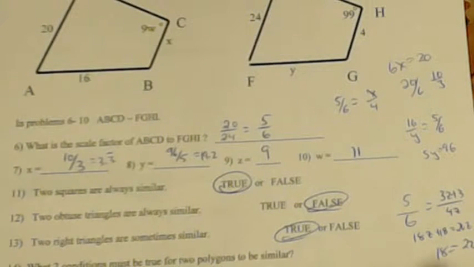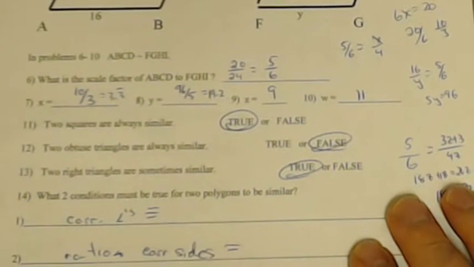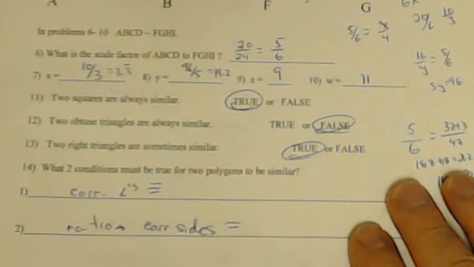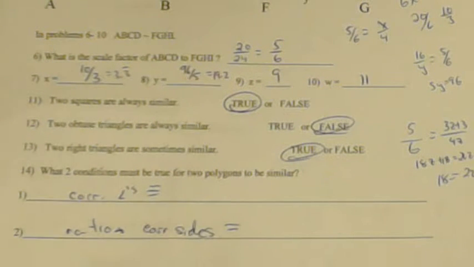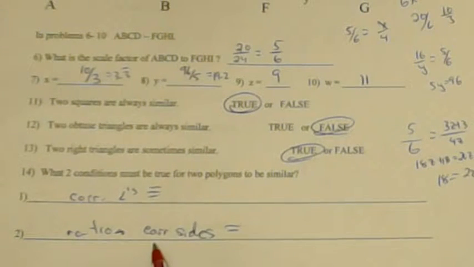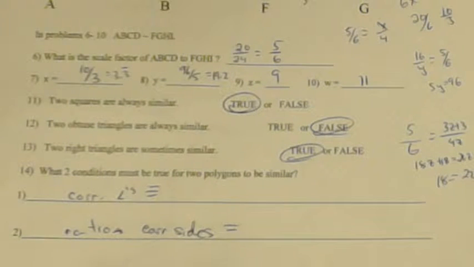The two conditions for polygons to be similar, and this is exactly what I expect to see on your retest or on the final exam: corresponding angles are congruent, and the ratio of corresponding sides are equal. Same size and same shape is nice, but it really doesn't tell us exactly what we need to search for in proving them similar. This tells us what we need to search for.